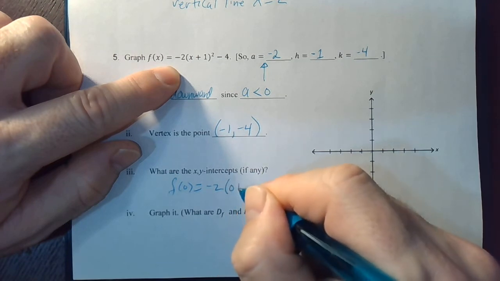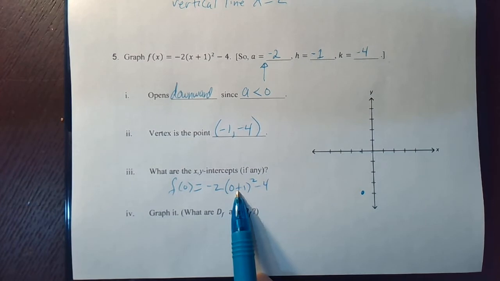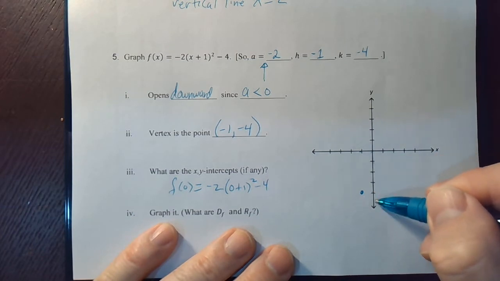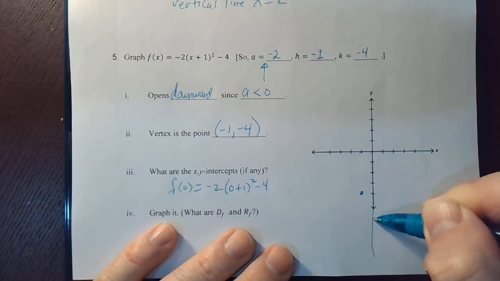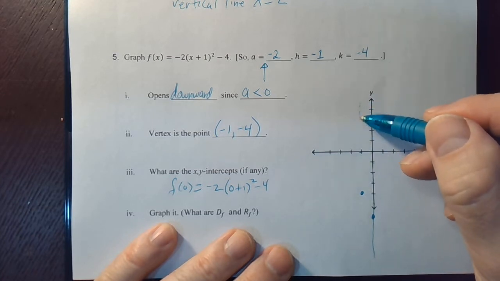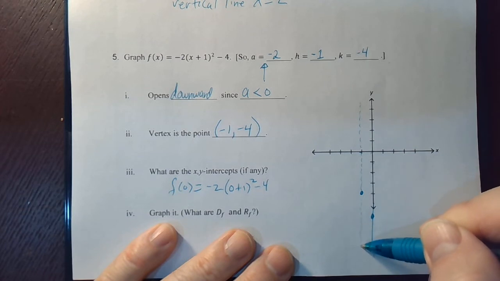times 0 plus 1 squared minus 4. So that would be 1 squared is 1, negative 2, minus 4 is negative 6. 1, 2, 3, 4, 5, 6. All right, and we know what the axis of symmetry looks like. It's the vertical line that goes through the vertex.